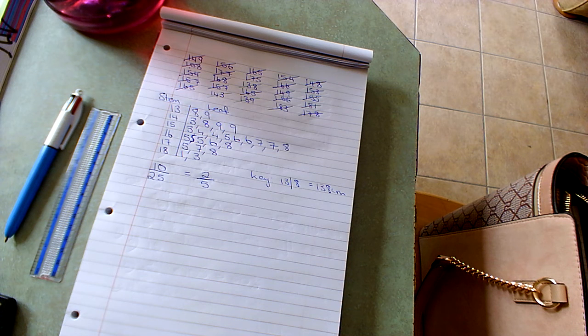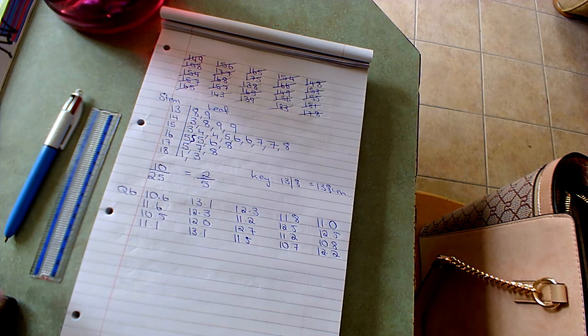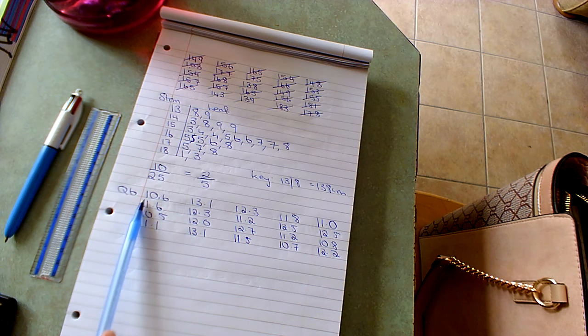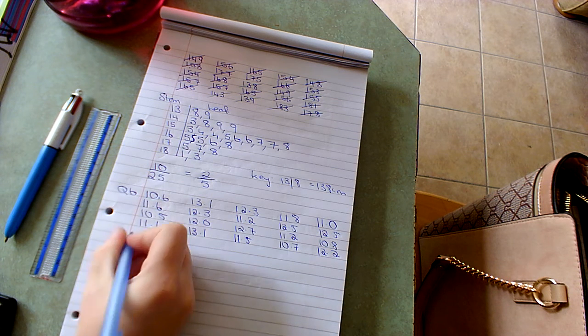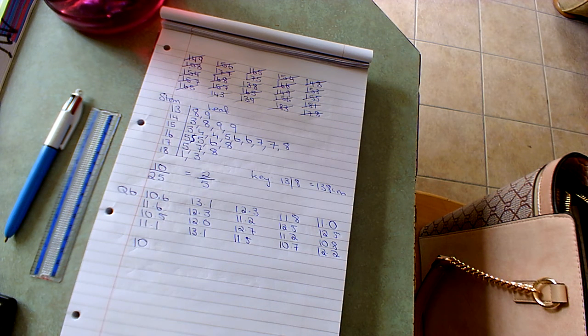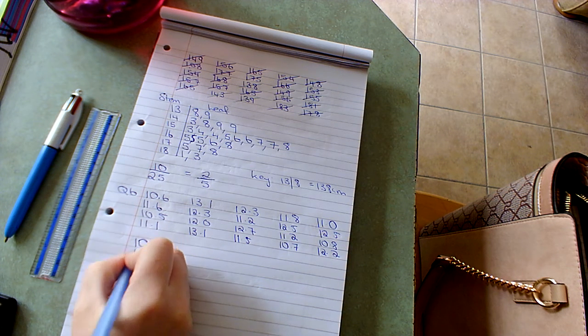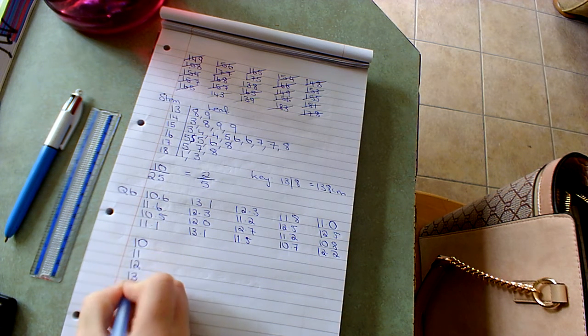Now I'm going to correct question 6. Here are the times in seconds for 20 athletes who ran a 100 metre race. Draw a stem and leaf plot for this data. The first thing I need to do is see what is my lowest value. So far it's 10.6, then 10.5. So the lowest stem is going to be 10. Then I need to see what is my highest value. I have 13. Is there any other value higher than 13? No, there's not. So I have 10, 11, 12, 13.